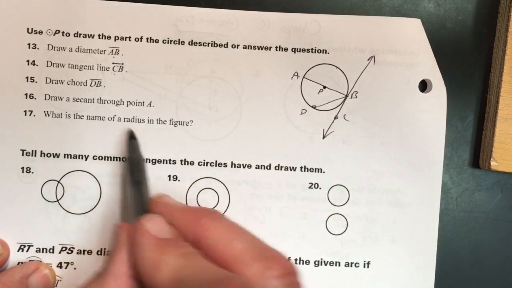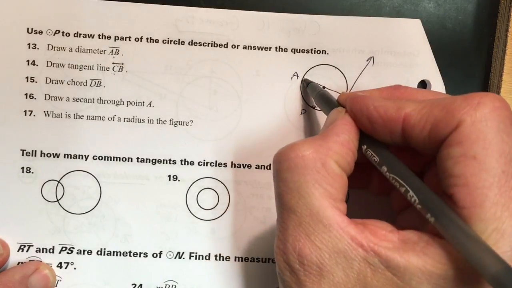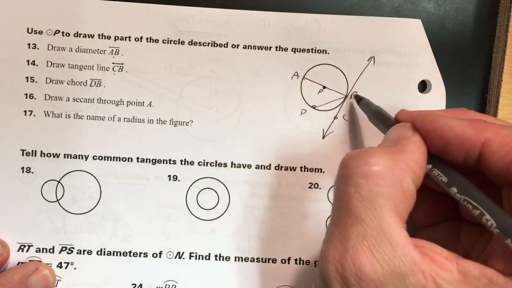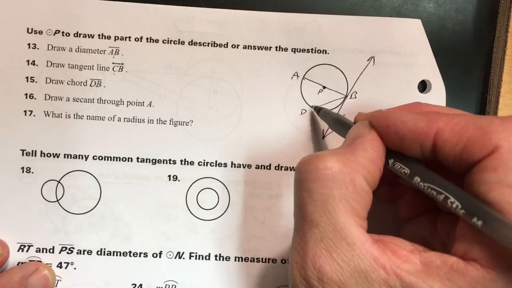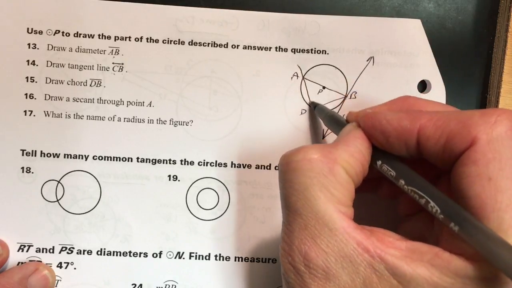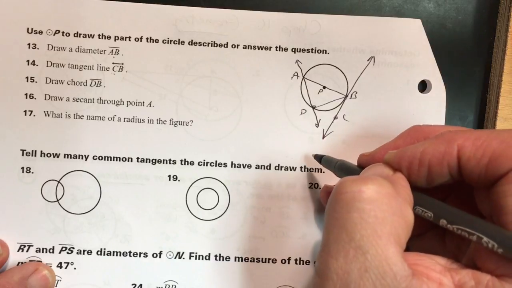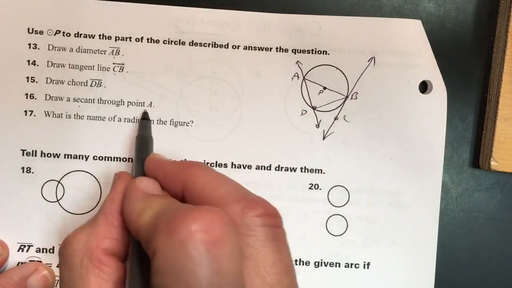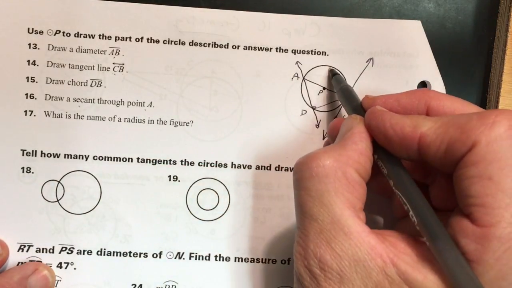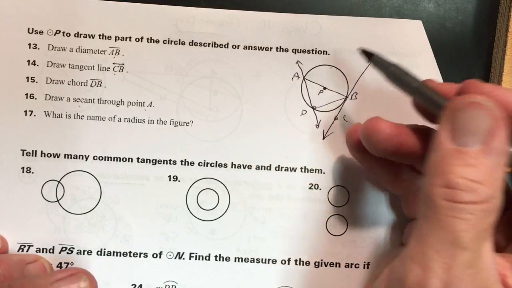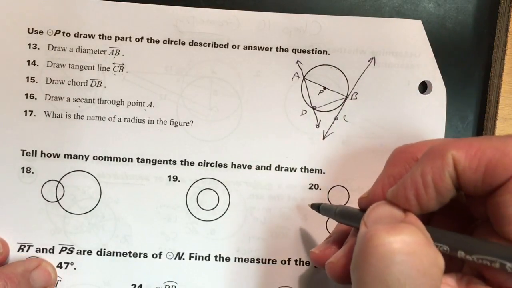All right, draw a secant through A. Well, here's A. The secant must go through the circle. I can use another point on here. Actually, I like to use D here. I don't have to, but I'm going to. It's a line going through the circle. That's my secant through point A. It could have been just another point over here. I could have made another point Z or K, whatever. But I'll use D. It was already there.